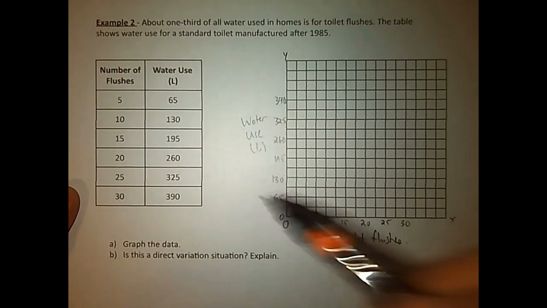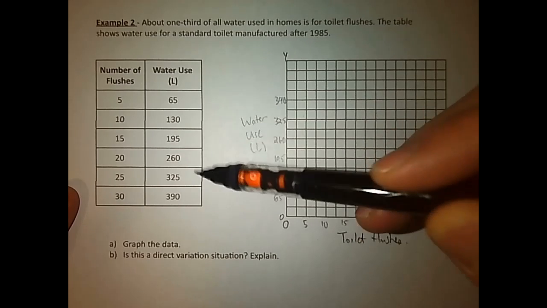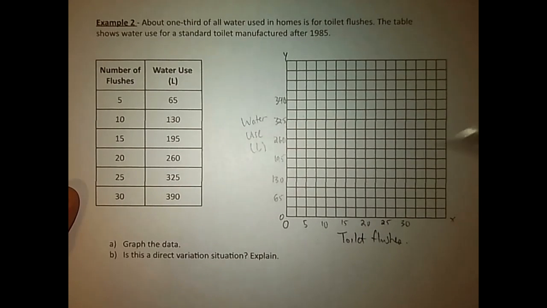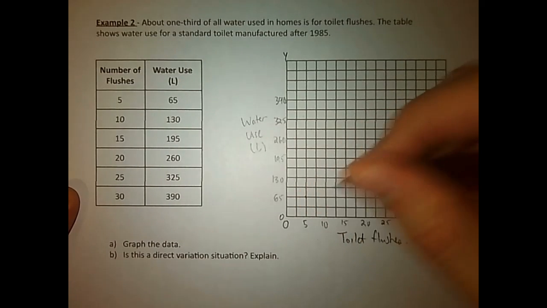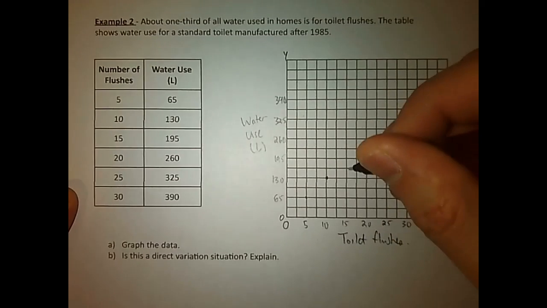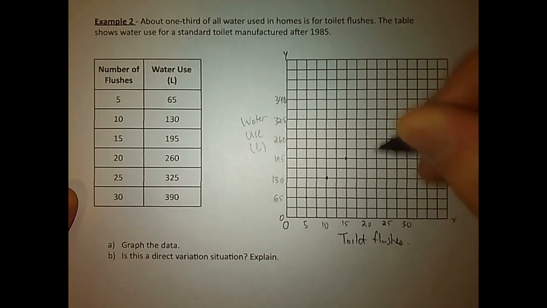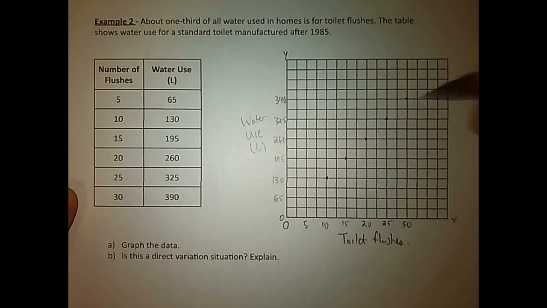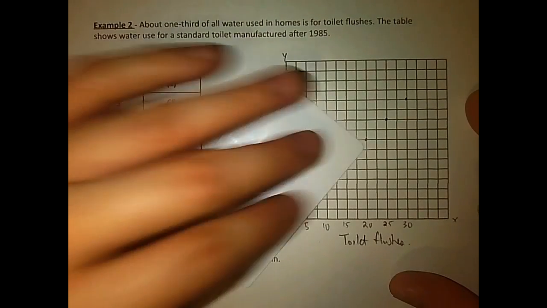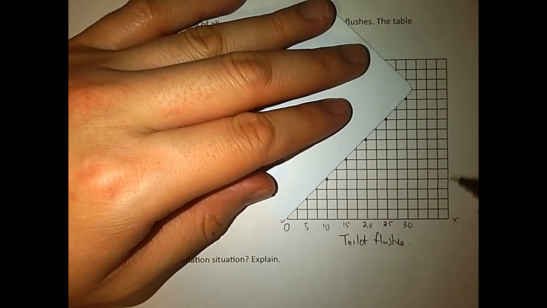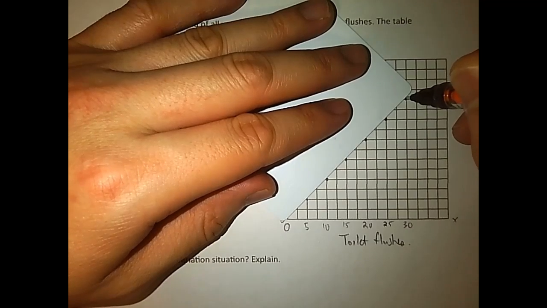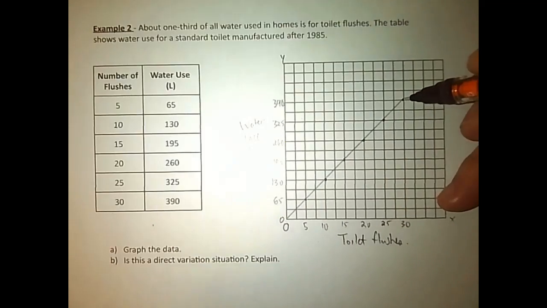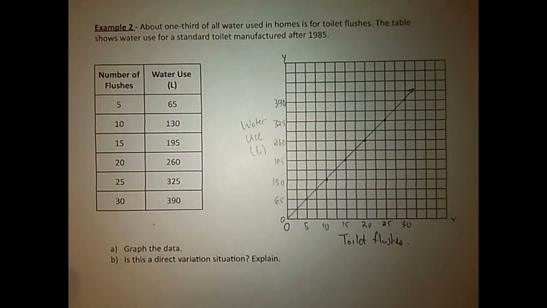And again, it just so happens that these are going up by the same amount, so that's going to be our scaling for this. And then as we put these in, we can see these are definitely going to make a straight line here, and then we can join our points with a line. So we just graphed this.